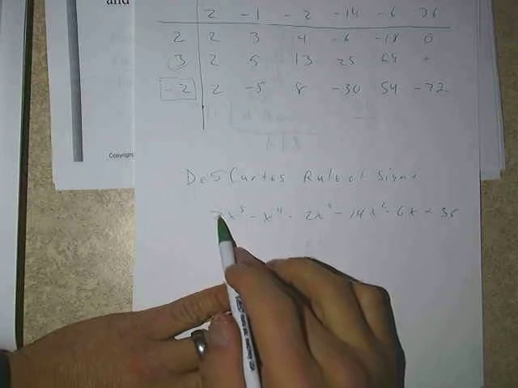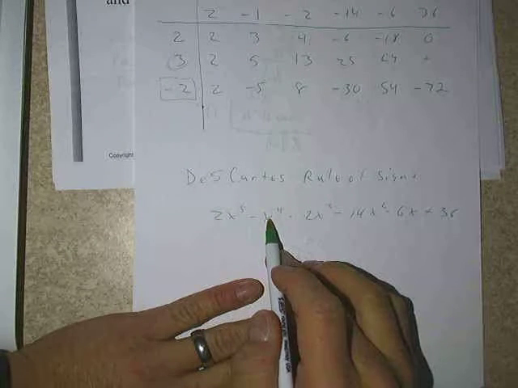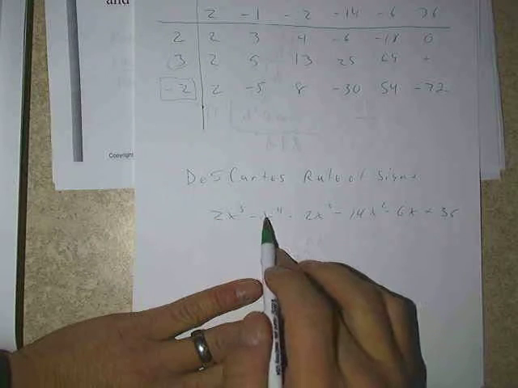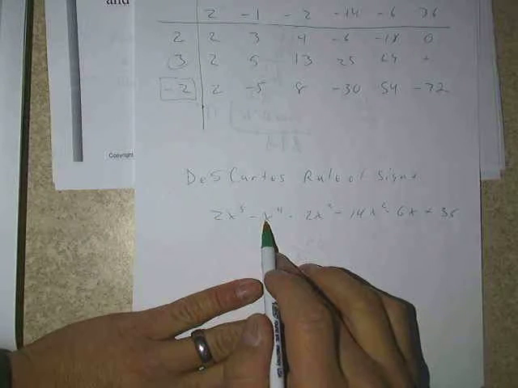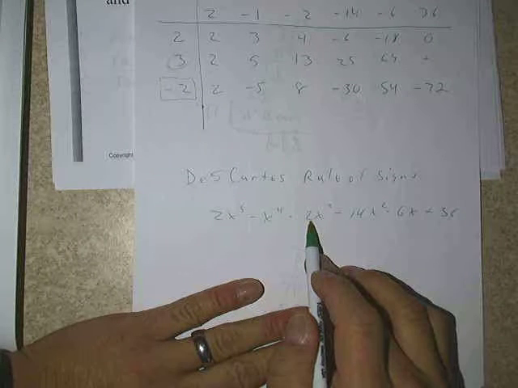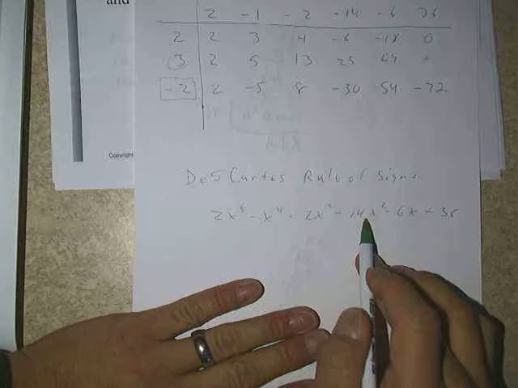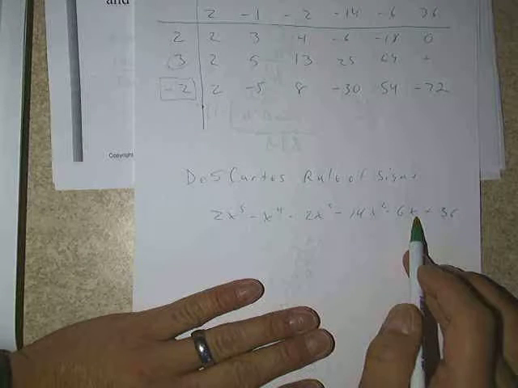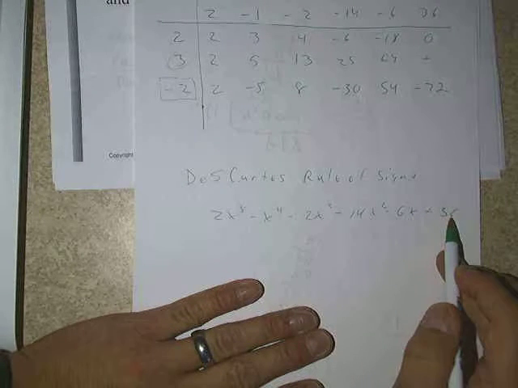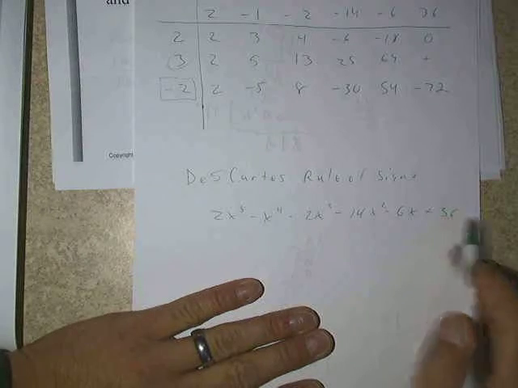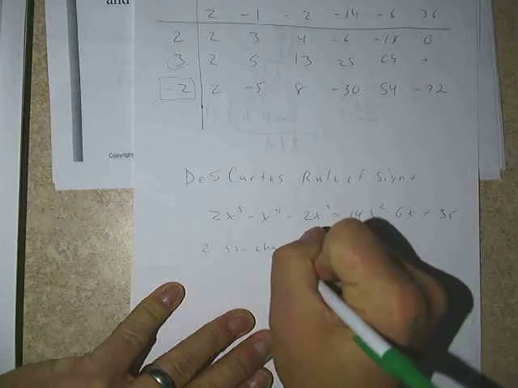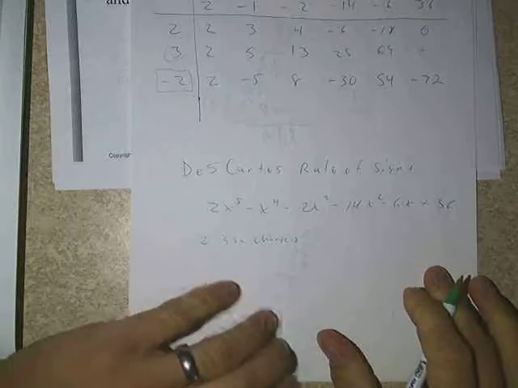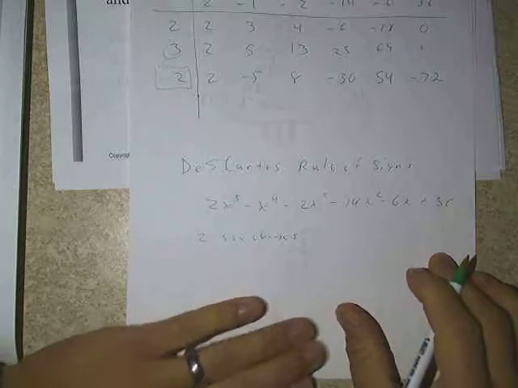What we want to do here for Descartes' rule of signs is count how many sign changes there are as we go from term to term. So if we go from this term to this term, did we get a sign change? This term was positive, this term was negative. Was that a sign change? Yes. How about from this term to this term? No. This term to this term? No. This term to this term? No. This term to this term? Yes. So there are two sign changes here.